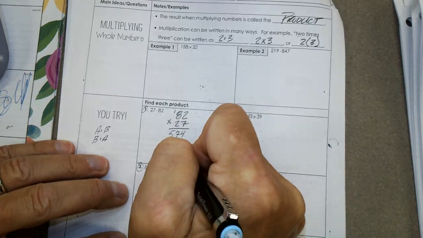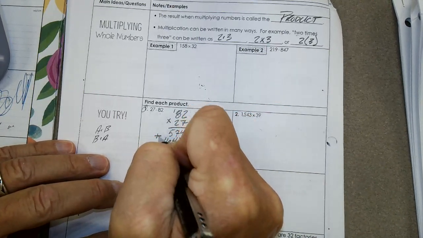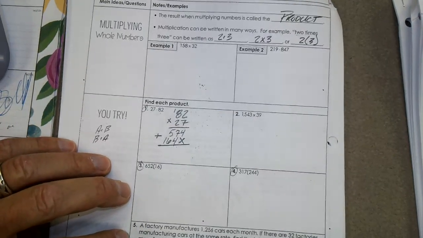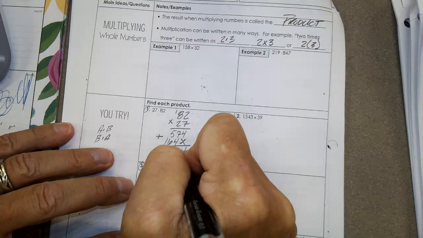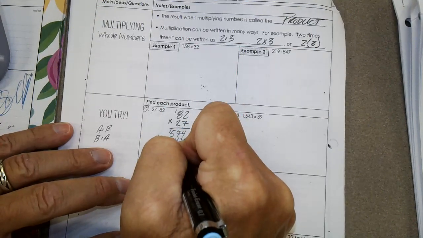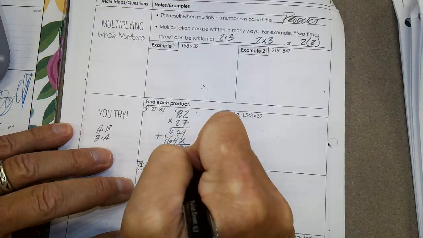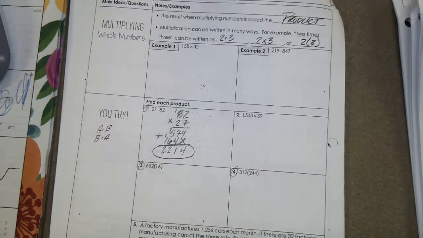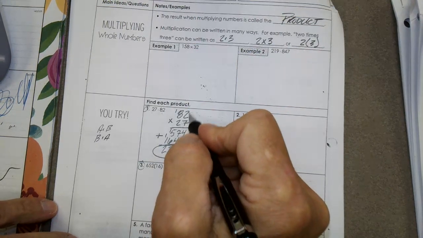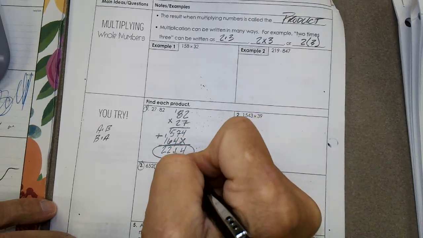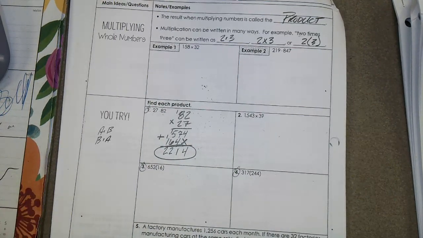2 times 2 is 4. And 2 times 8 is 16, and now we're going to add those up, right? So let's go ahead and add them. 4, 7 plus 4 is 11, carry the 1. 11 plus 1 is 12, carry the 1, and 2, and our product is 2,214. Remember, these are factors, the numbers in a multiplication problem, and the answer is called the product, okay?